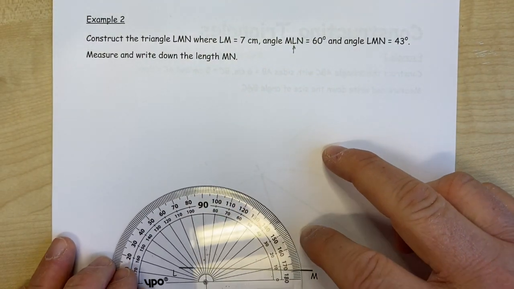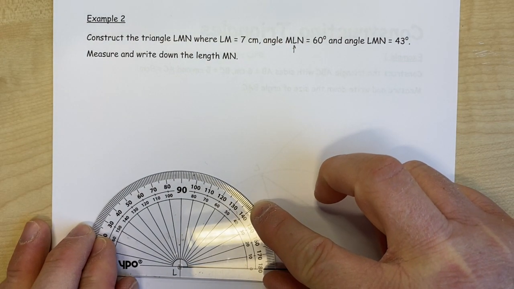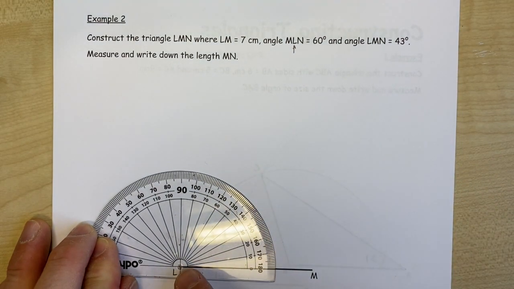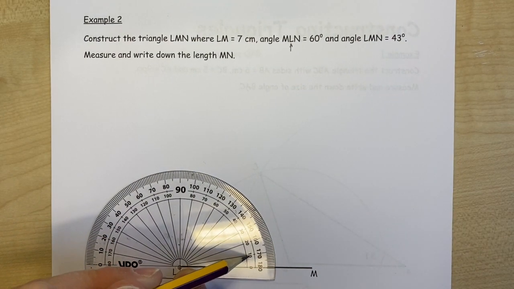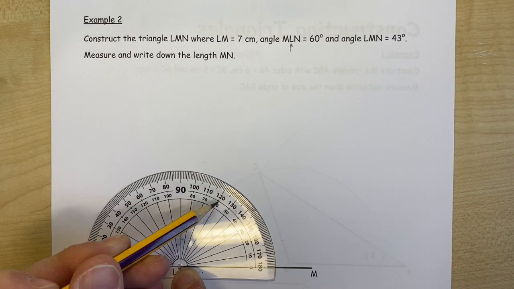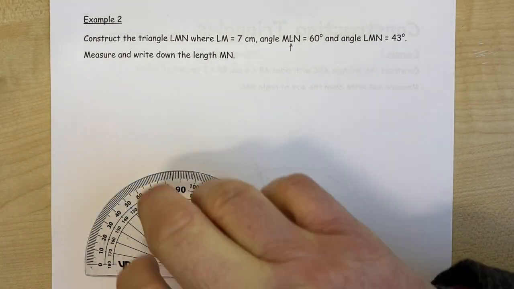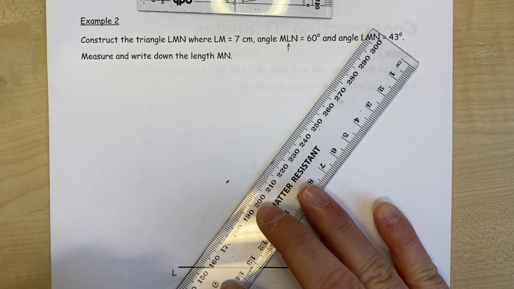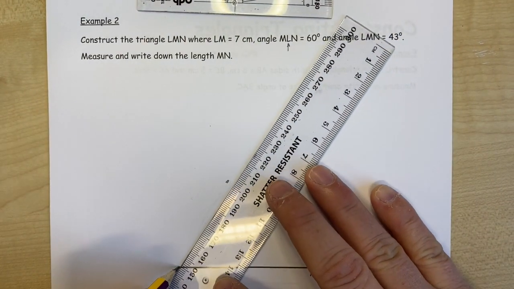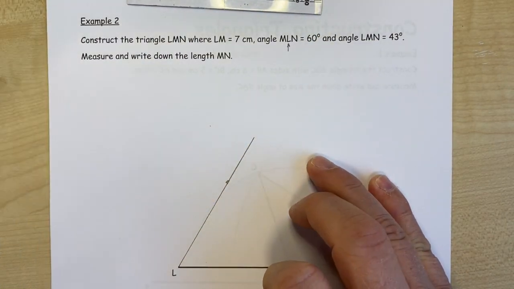So we take the protractor, we place it on L, line up the 0 line, and we count up to 60. So 10, 20, 30, 40, 50, 60, as you can see. Take it away, and then with a ruler draw a line through that. We don't know how long that line is yet, so just make sure it's a decent size.